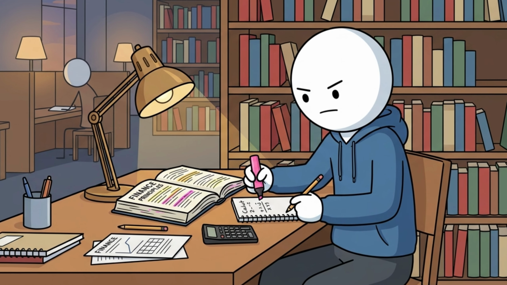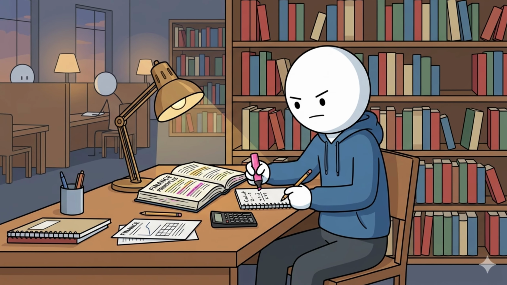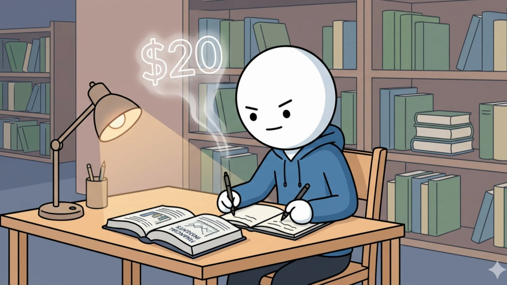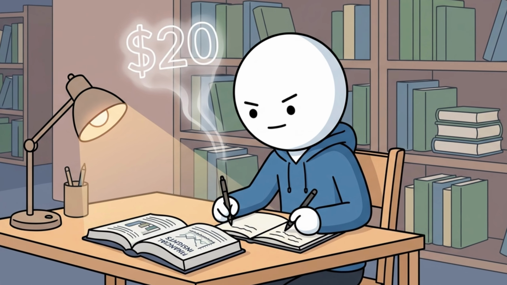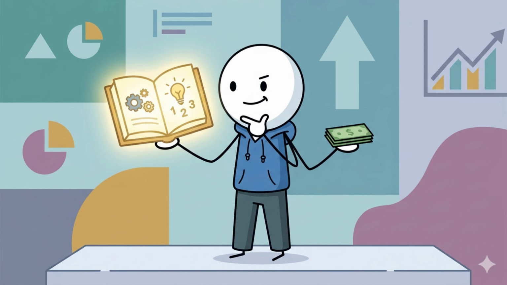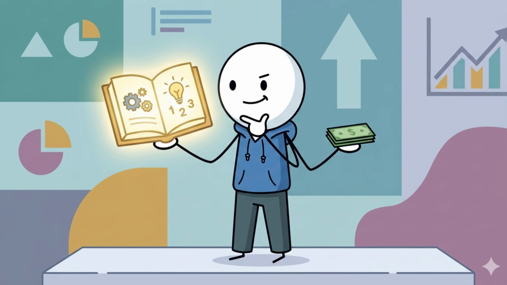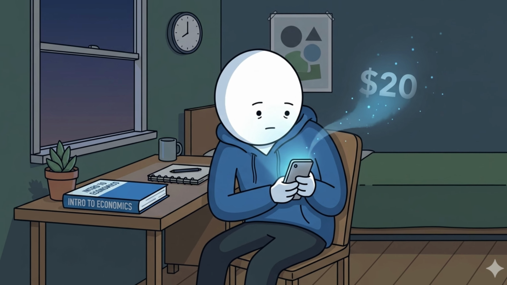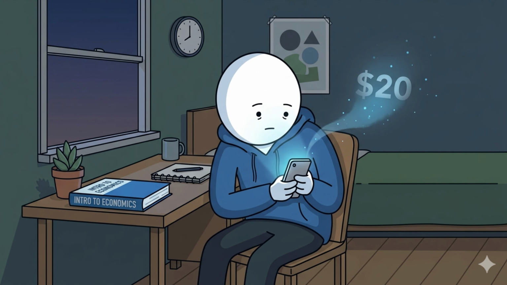Understanding opportunity cost changes how John perceives every hour of his day. Imagine John has an evening where he can either study for his finance exam or work a shift at a local cafe that pays $20 an hour. If John chooses to study, the financial cost of that study session isn't zero, it is exactly $20. He has spent $20 of potential income to acquire knowledge.